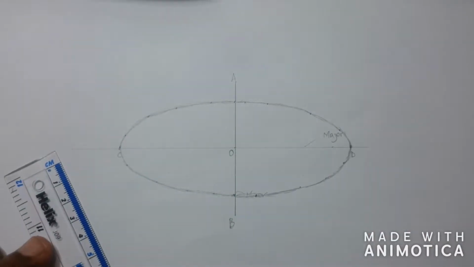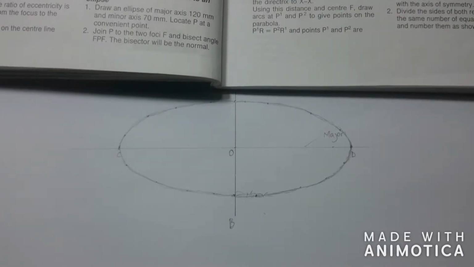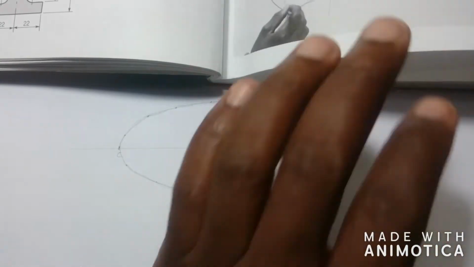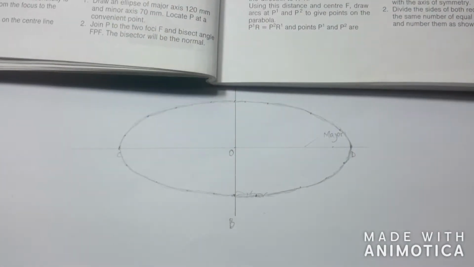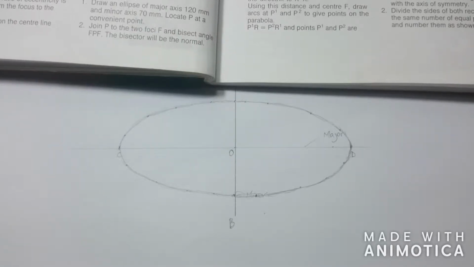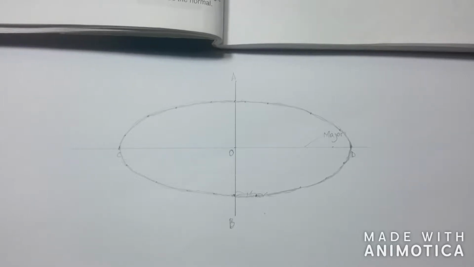So we're going to use this drawing right here, and for those of you who don't have the drawing yet, look at the auxiliary method video, the Trammel method video, and the rectangle method video also, and you will know how to draw an ellipse with those measurements.